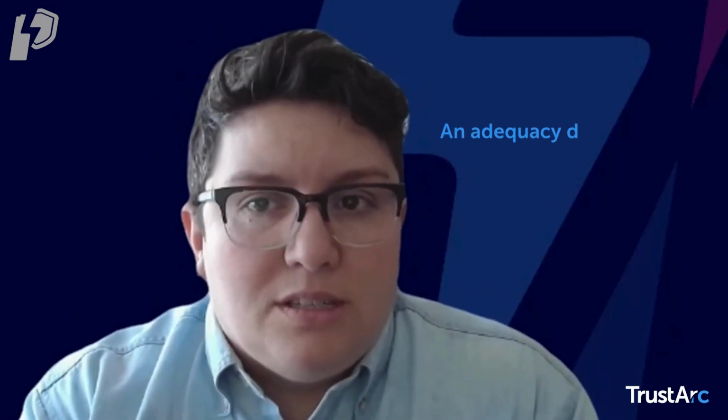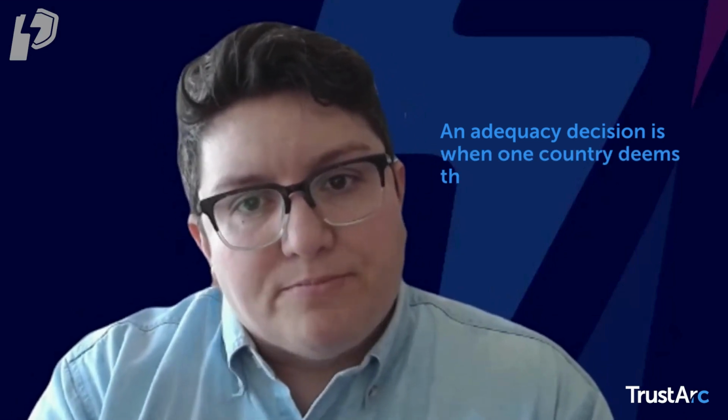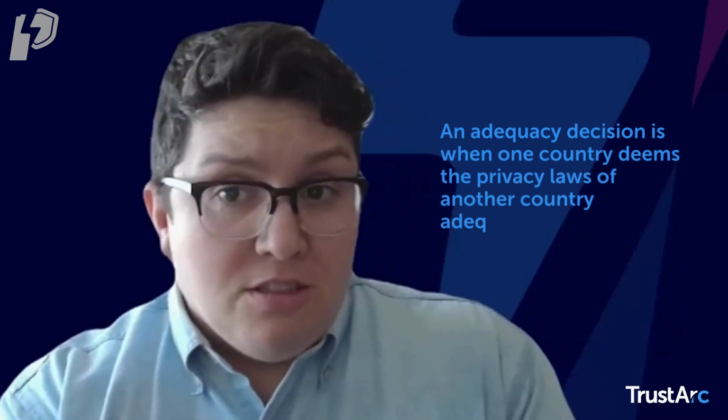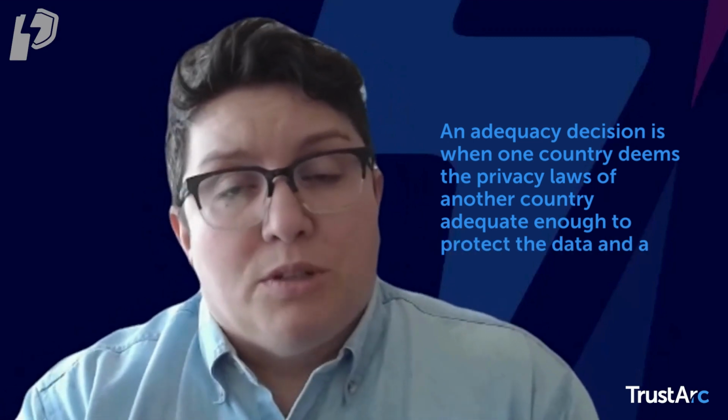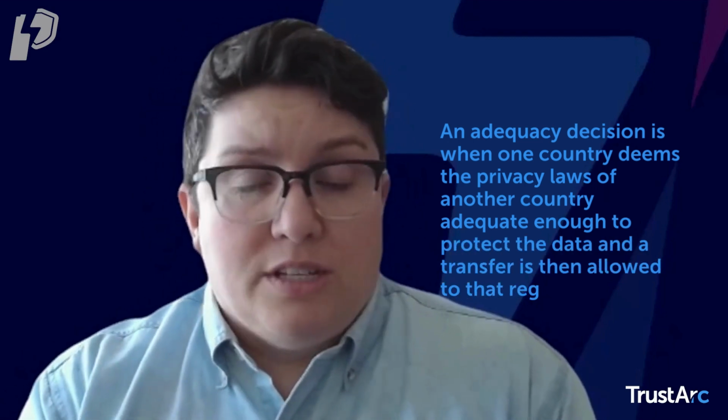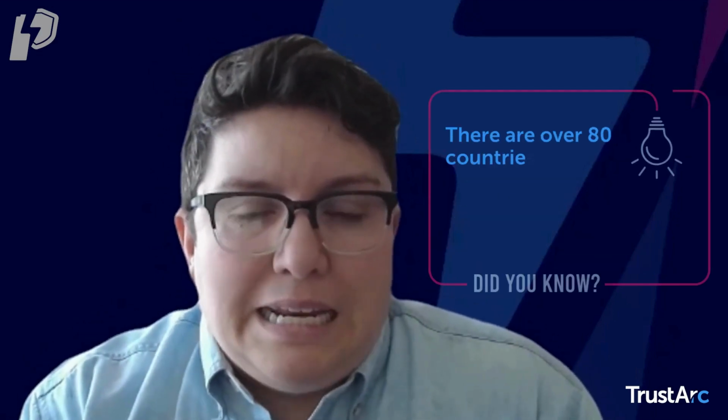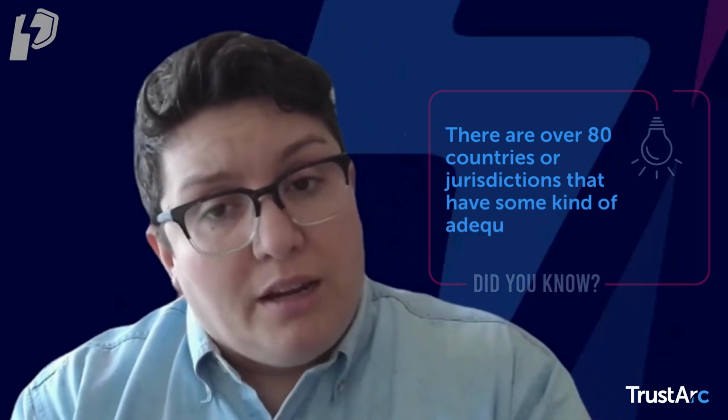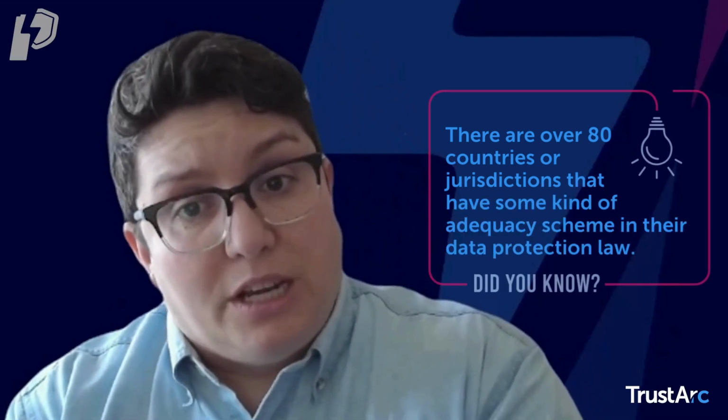Now, let's talk about the transfer restrictions or permissions that fall somewhere in the middle range of no restriction to prohibition. Let's start with the concept of adequacy. An adequacy decision is when one country deems the privacy laws of another country adequate enough to protect the data, and a transfer is then allowed to that region. According to one statistic, there are over 80 countries or jurisdictions that have some kind of adequacy scheme in their data protection law. Here are some examples of adequacy.